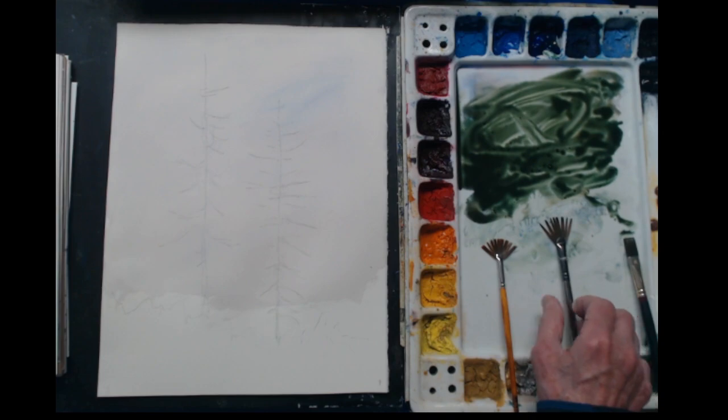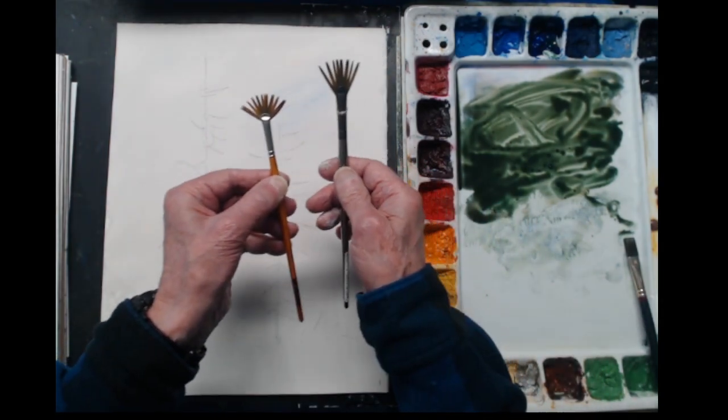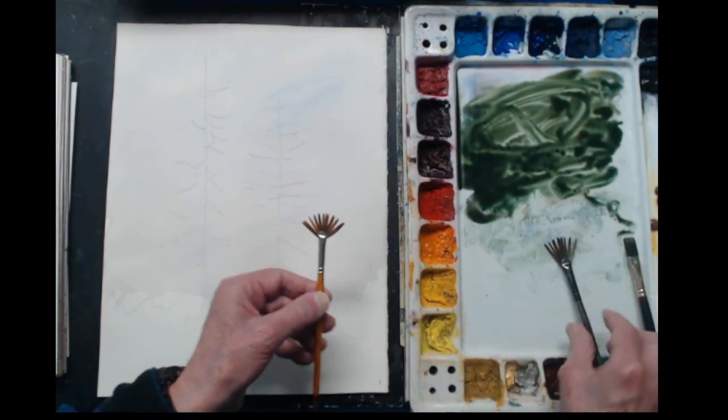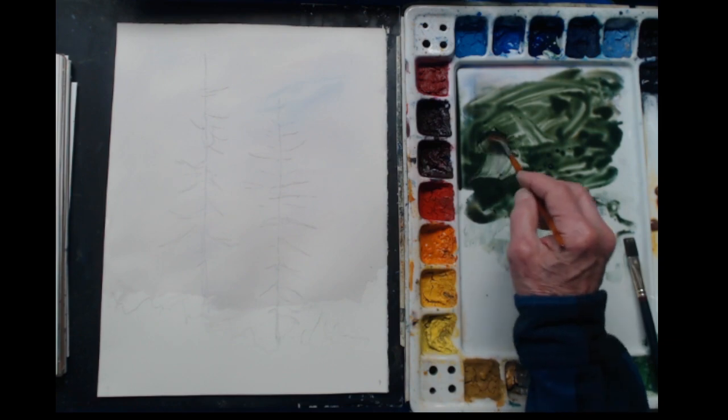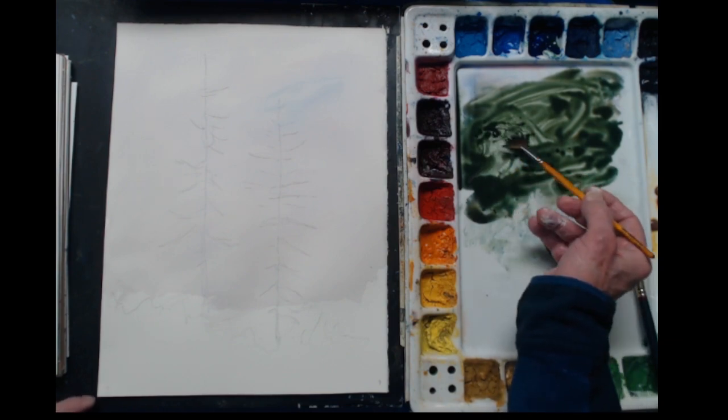All right, I got two fan brushes here. One's a small and a medium size fan brush, and they're synthetic brushes. And I'm going to start with the smaller one first.